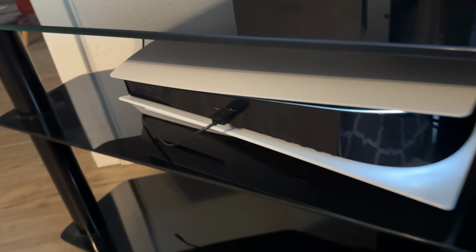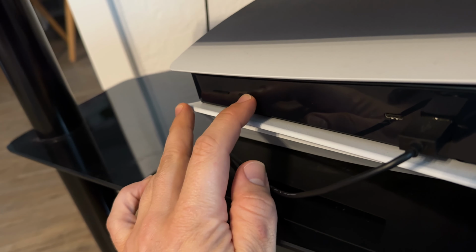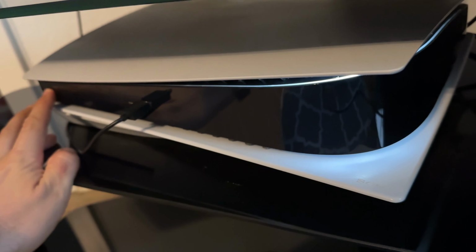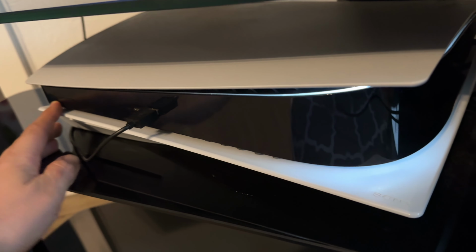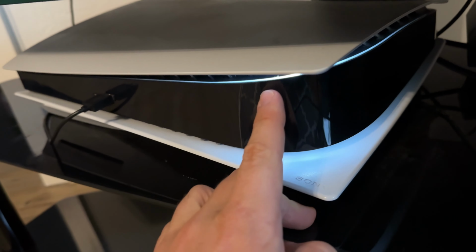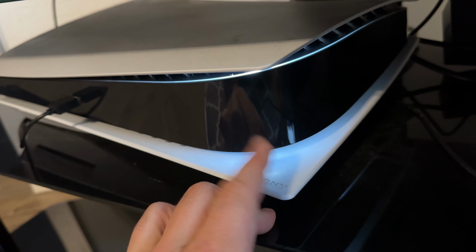Go to the PlayStation. Yep, there's a PlayStation. And you have a button over here. The right button is for DVD or Blu-ray. The left button is for power. We push and hold until we shut down the system. We wait until the LED is off, and then we will restart our PlayStation.